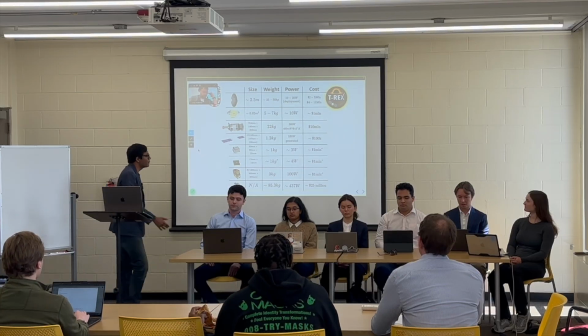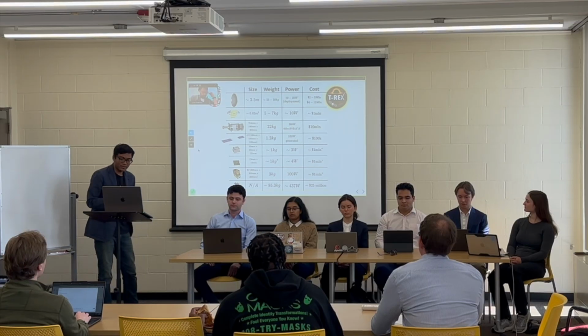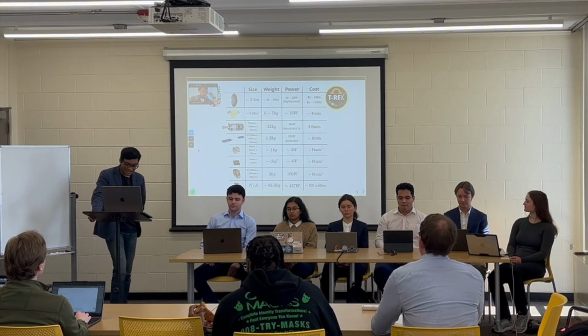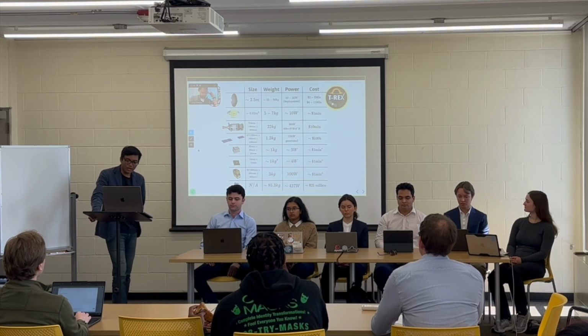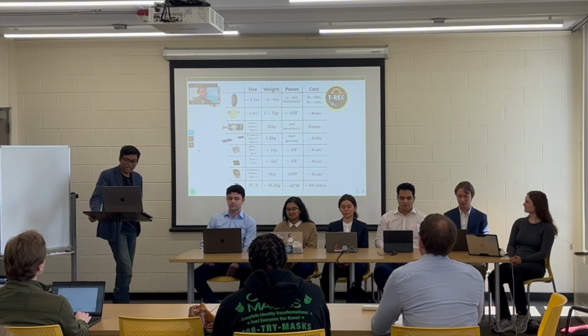The key SWaP requirements for T-REX are as follows. These are preliminary numbers, but the satellite would be a small sat, bordering on the edge of a small sat, weighing in at about 100 kilograms, consuming about 500 watts of power, and costing about $30 million. So this would fall under NASA's time domain and multi-messenger astronomy program.